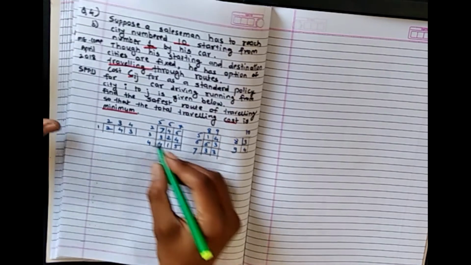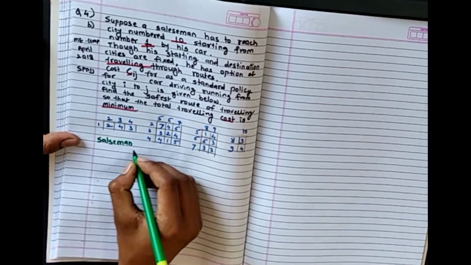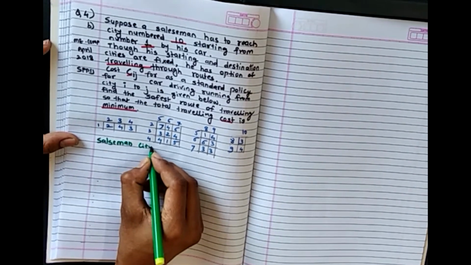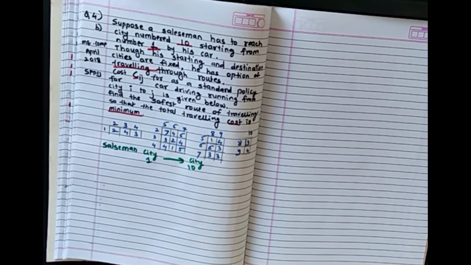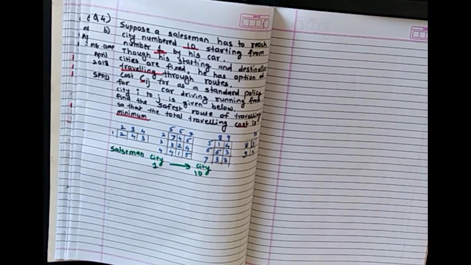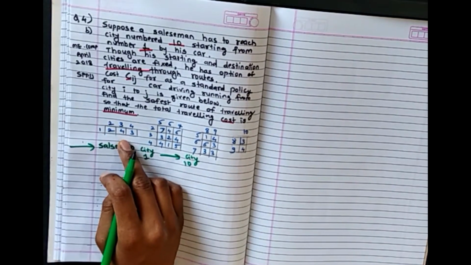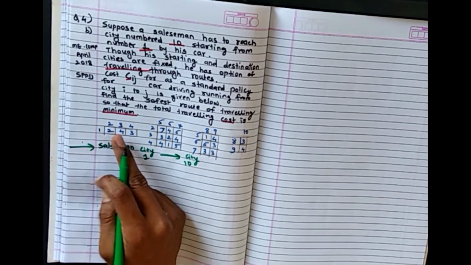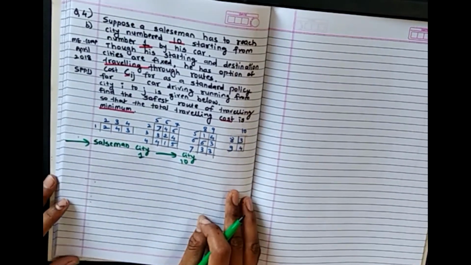The salesman is traveling from city 1 to city 10. In between all the cities, we have to make a path selection such that his total cost for the route will be minimum. So we solve this in a step-by-step way. The cost for traveling from one city to another is also given. So these are the 4 tables of the cost matrix.